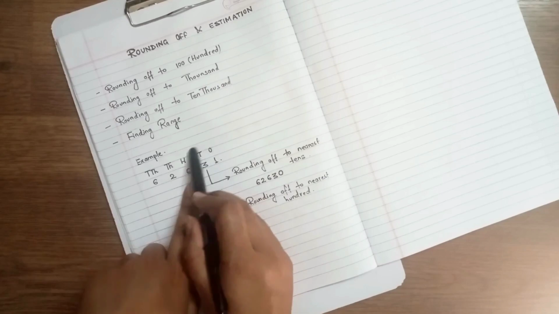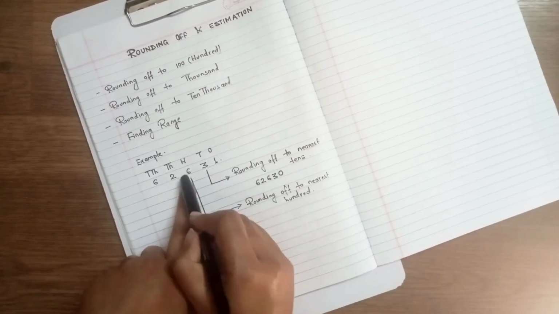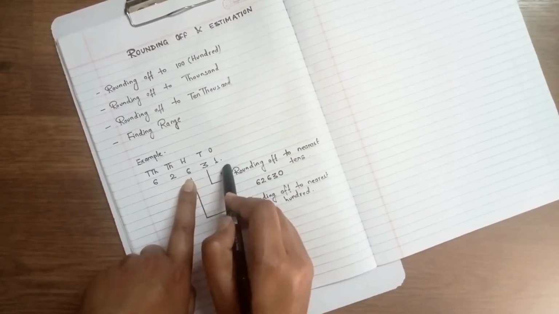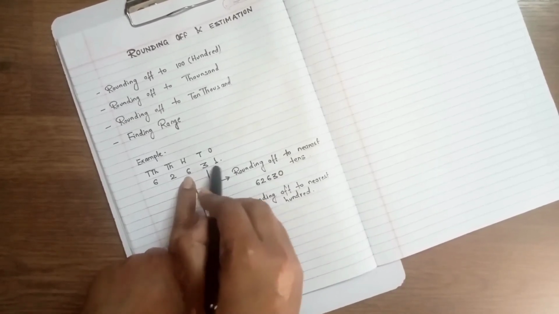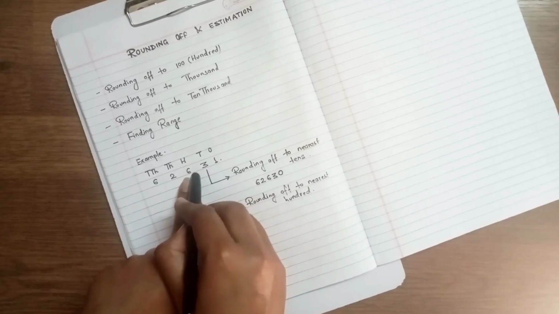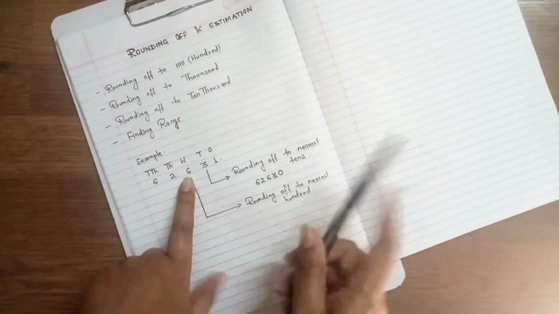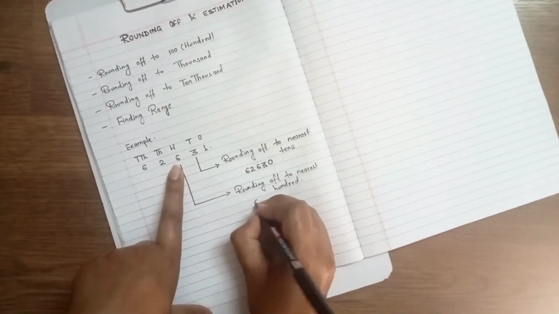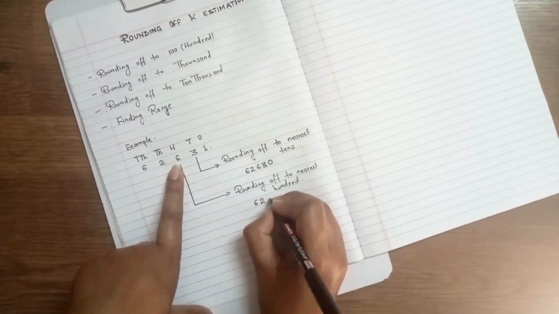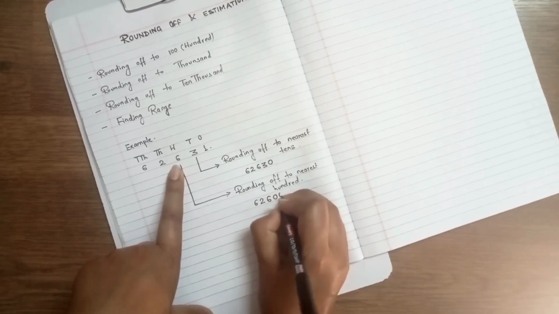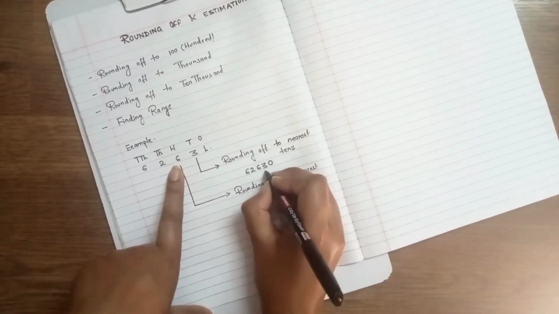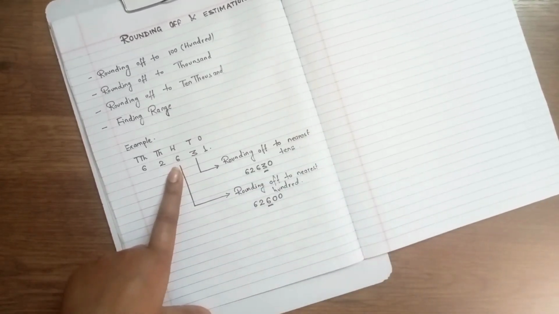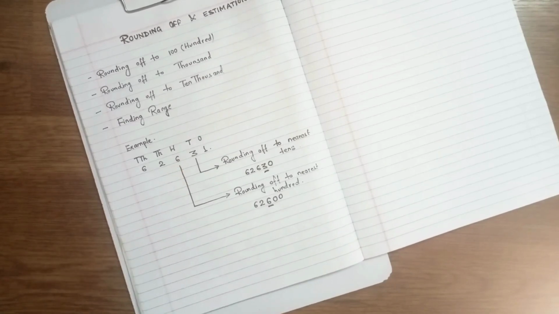So it will be rounded down, but not to 630. I have to round down to the nearest 100. So the rounded number is 62,600, because I had to round off at the hundreds place. Earlier I had to round off to the nearest tens place. I hope it is getting clear to you.